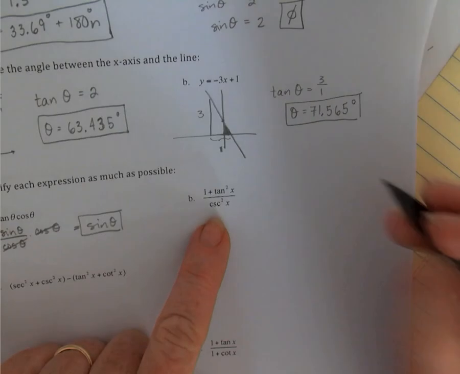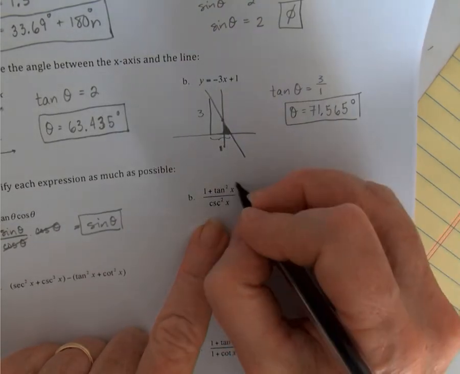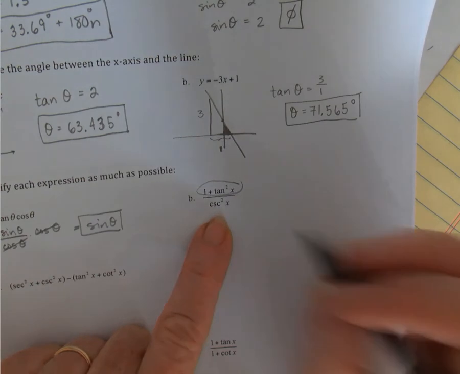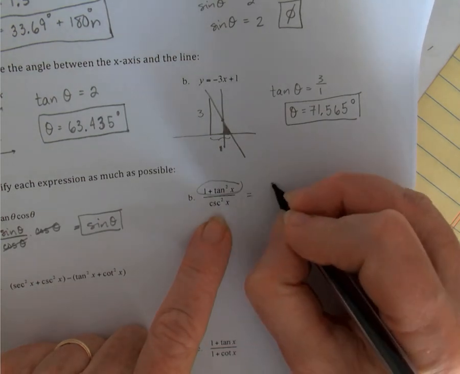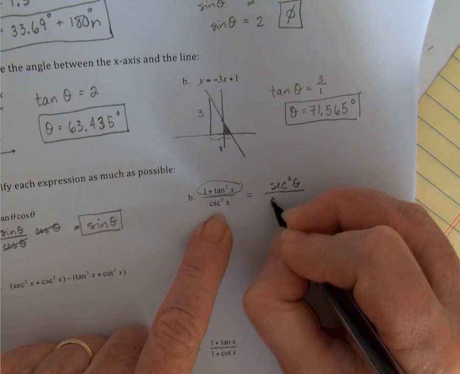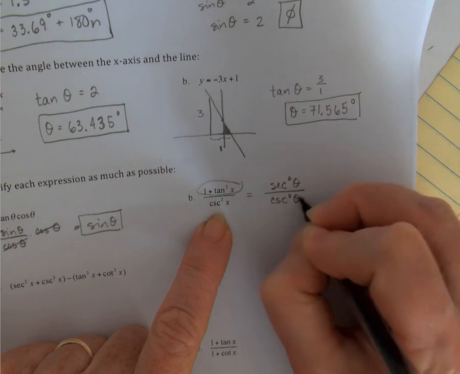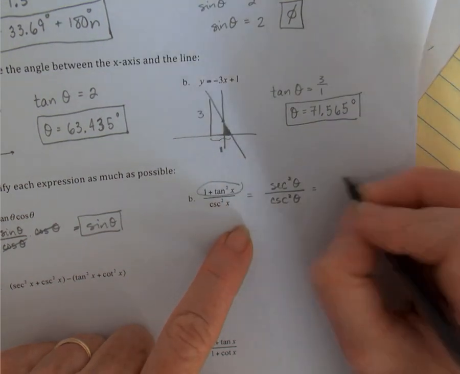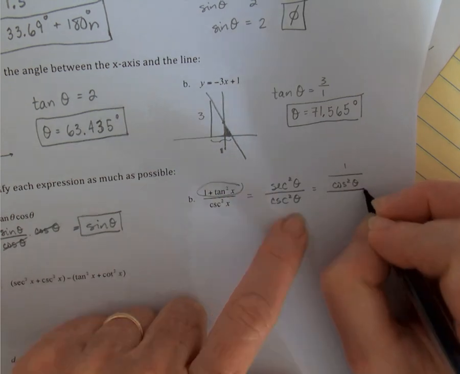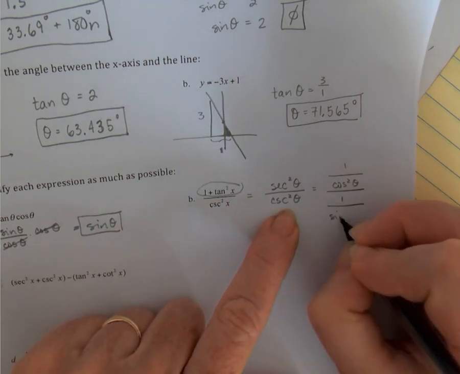For B, what I need to remember is that 1 plus tan theta squared is in fact secant theta squared. So this is secant theta squared over cosecant theta squared. And I'm going to go back to, I know secant squared is 1 over cosine squared. Cosecant squared is 1 over sine squared.